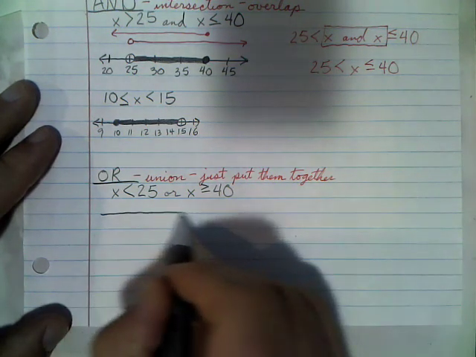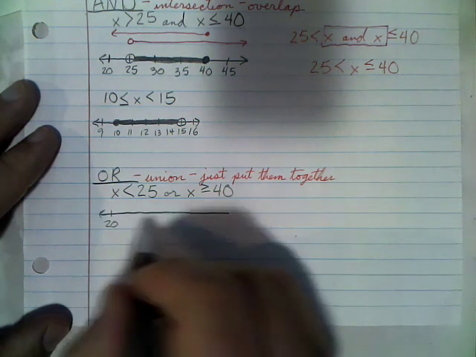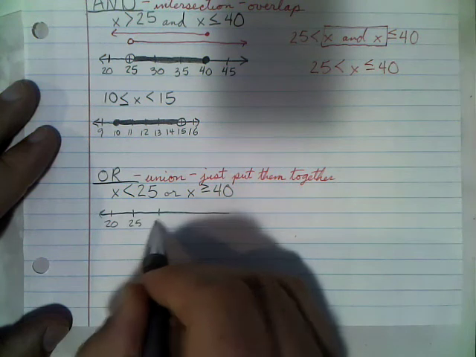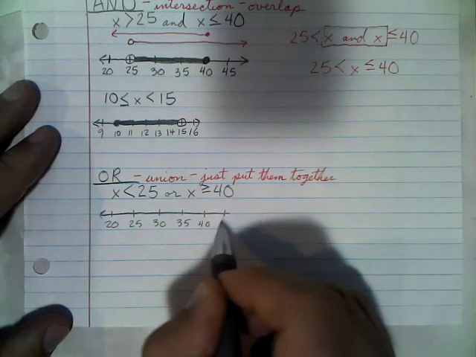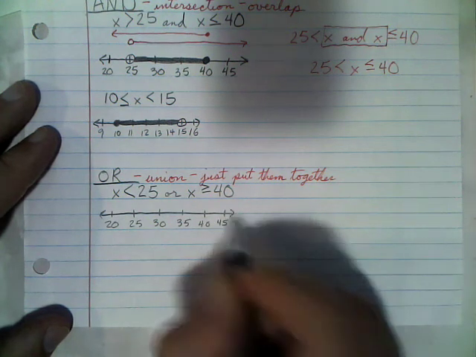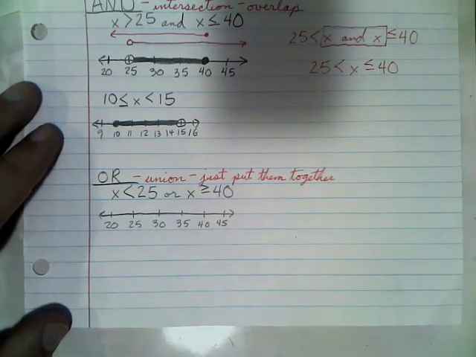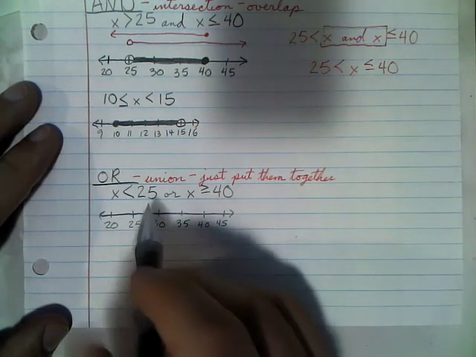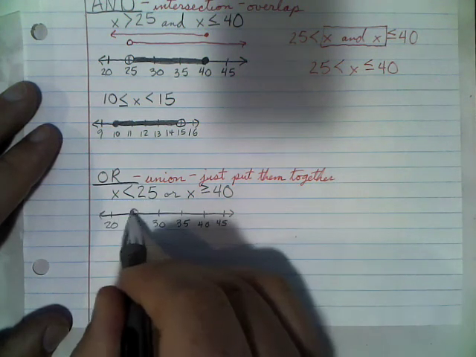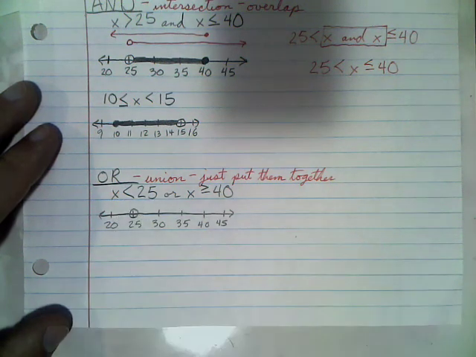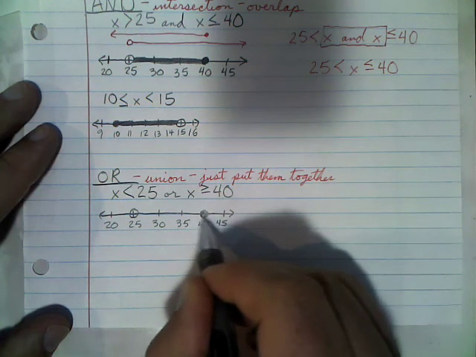So I'm going to make my graph here. Again, I'm going to count by fives. So 20, 25, 30, 35, 40, 45. Make that a little bit longer to put my arrowhead on. All right, that looks pretty good. So real simple, for or, put your boundaries in. So this lower boundary here, this less than 25, is going to be an open dot because it's just a less than. X is greater than or equal to 40, so at 40 is going to be a closed dot because it says or equal to.